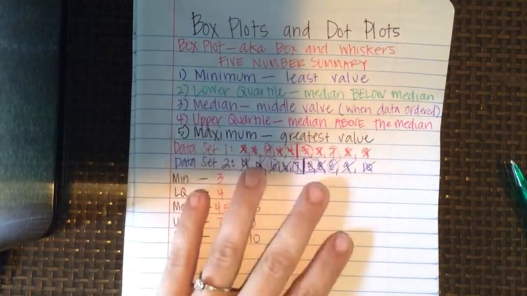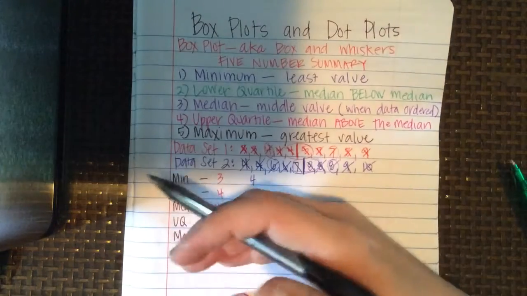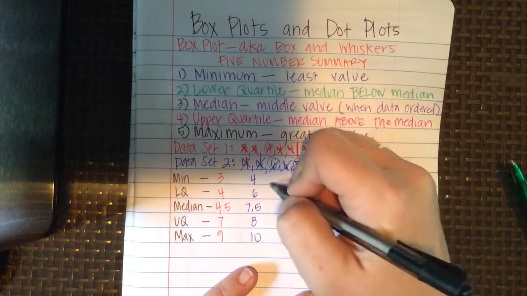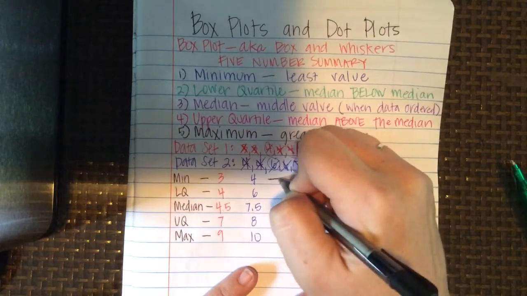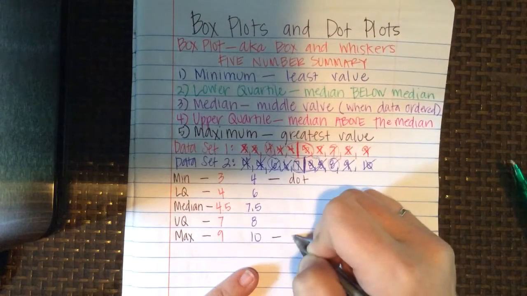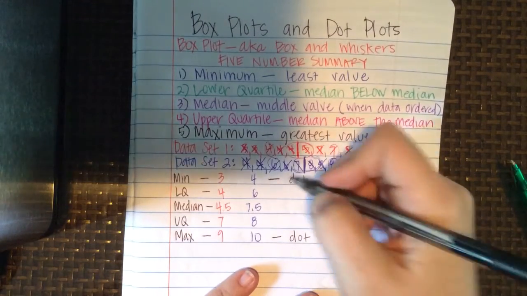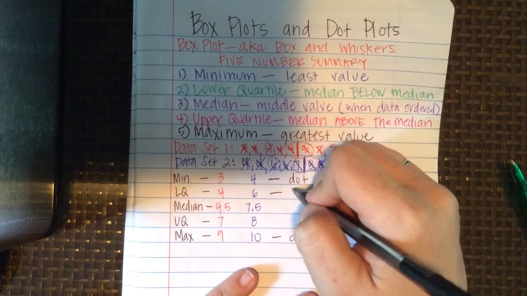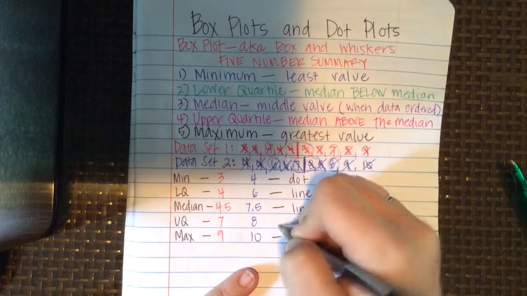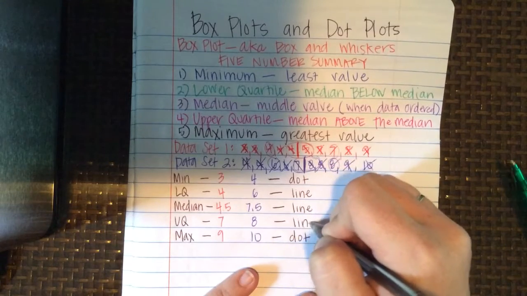So after you find your 5-number summary, you make a box and whiskers plot. And so here's the code that you use. The minimum is a dot. The maximum is a dot. The lower quartile is a line. The median is a line. And the upper quartile is a line.